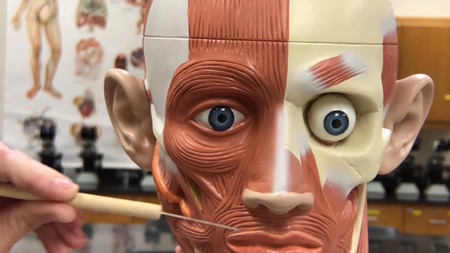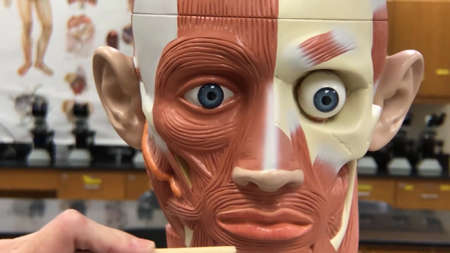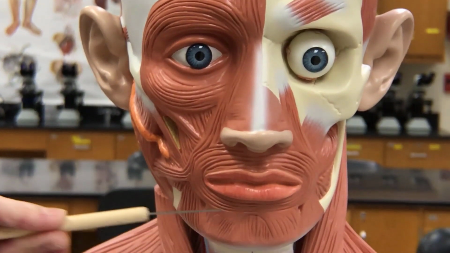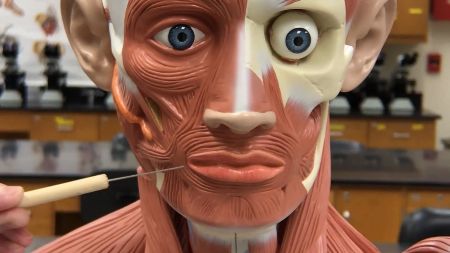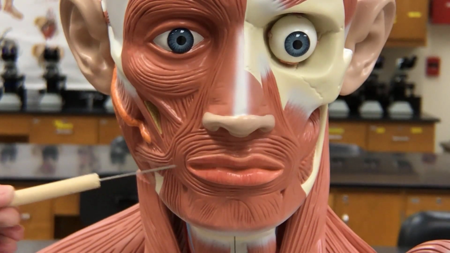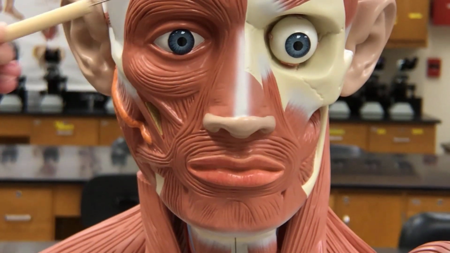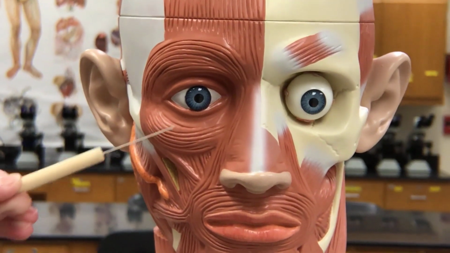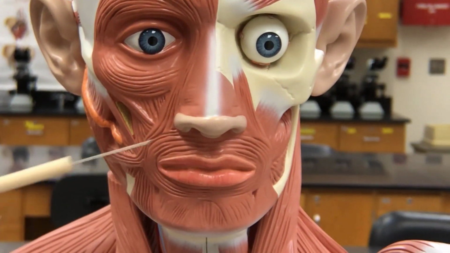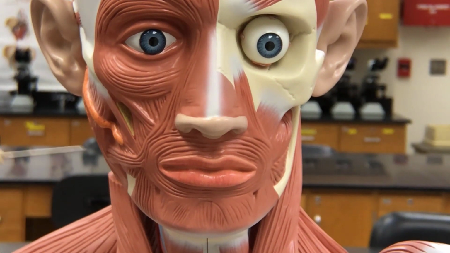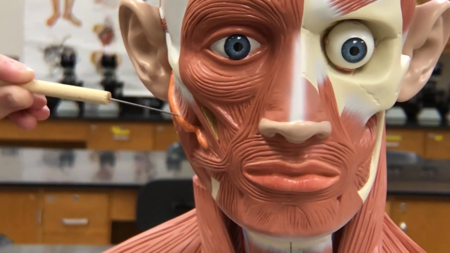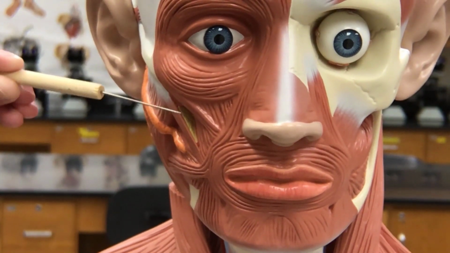Then your next one is orbicularis oris. So orbicularis, again, is a circular muscle, oris meaning mouth. That is your puckering, kissing muscle. So you have orbicularis oculi, orbicularis oris. Then these two muscles make up the zygomaticus.